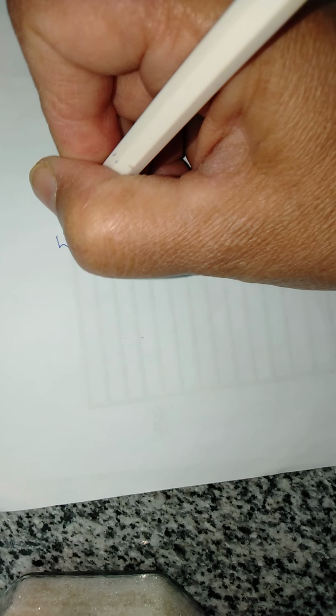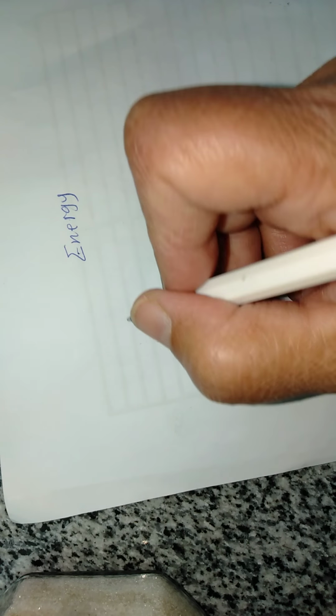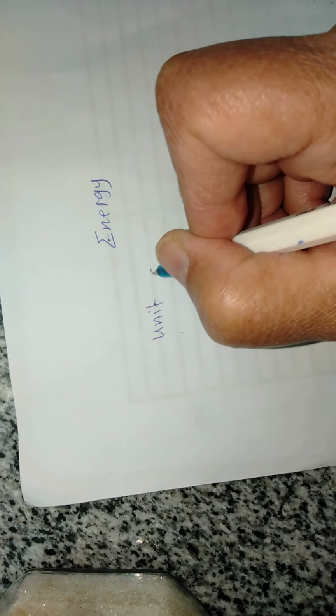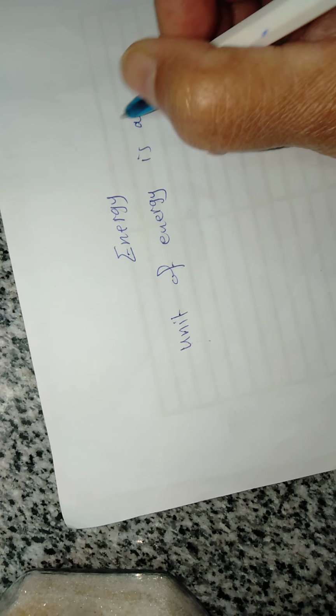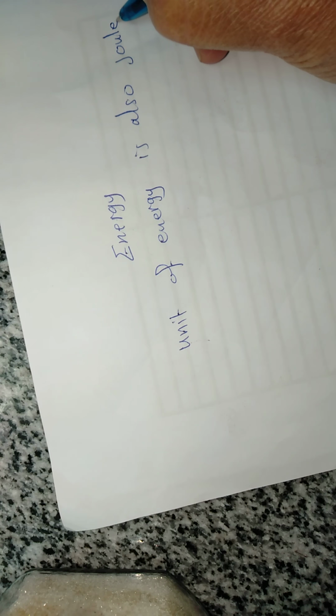Then we start to study what is meant by energy. You know that energy is the ability to do work. The unit of energy is also the joule, or Newton meter.